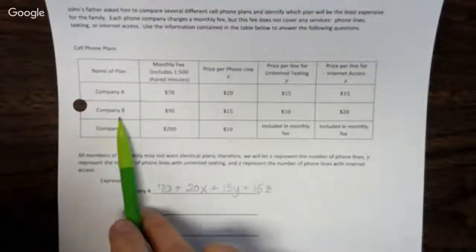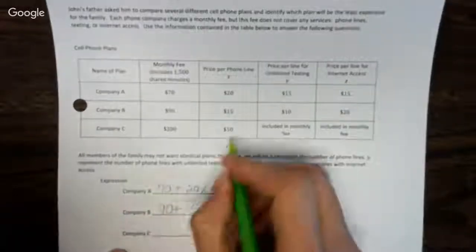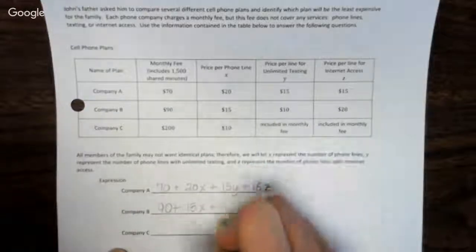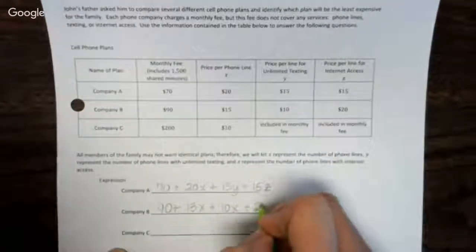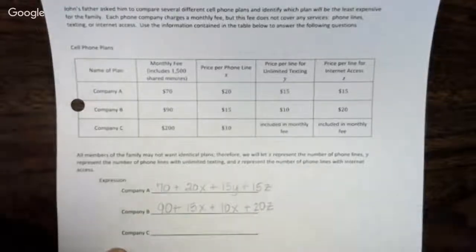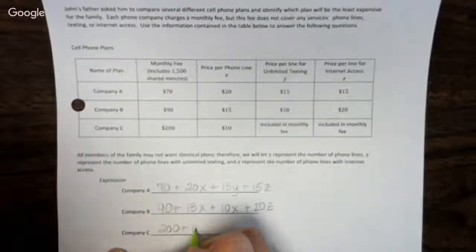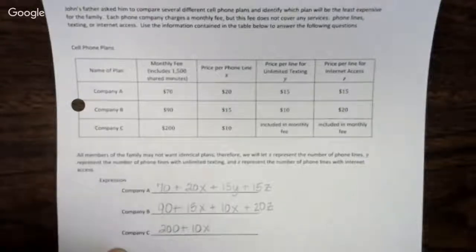So let's do the same thing for company B. Company B, you're paying $90 no matter what, $15 for every phone, $10 for every phone with texting, and $20 for every phone with internet. Company C is $200 no matter what, plus $10 per phone line, but everything else is included, so that just stops there.